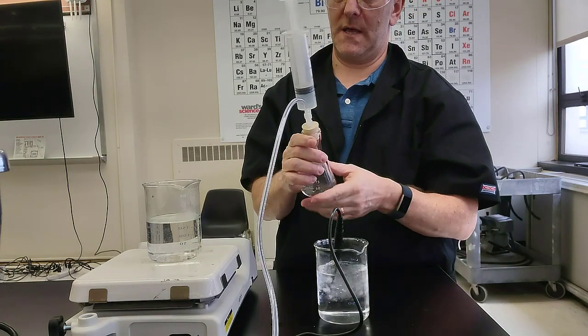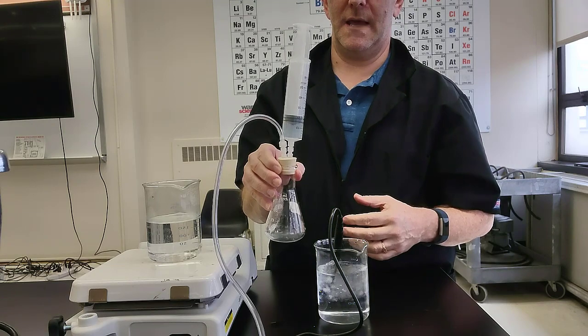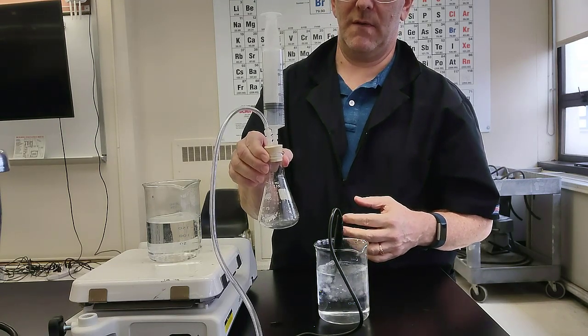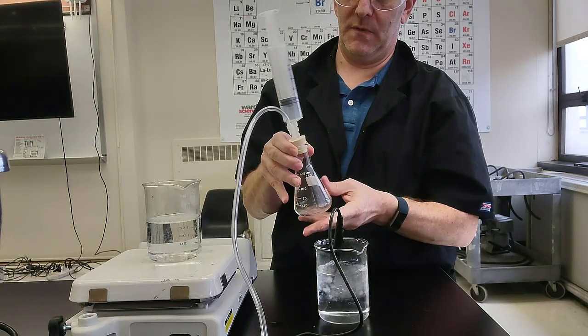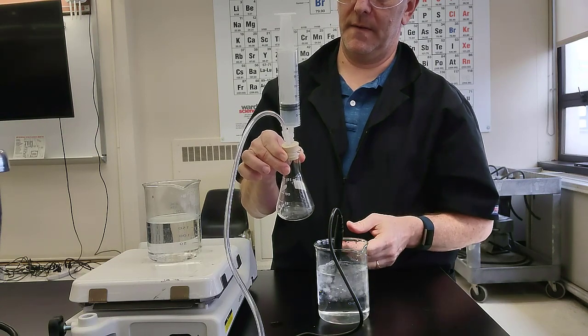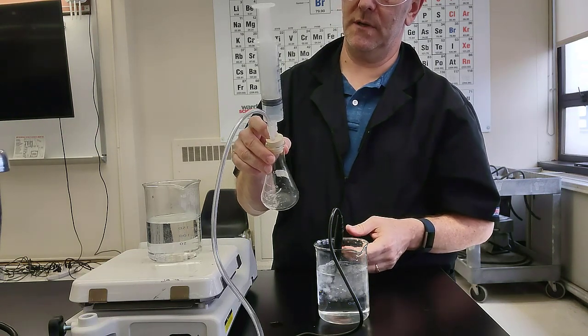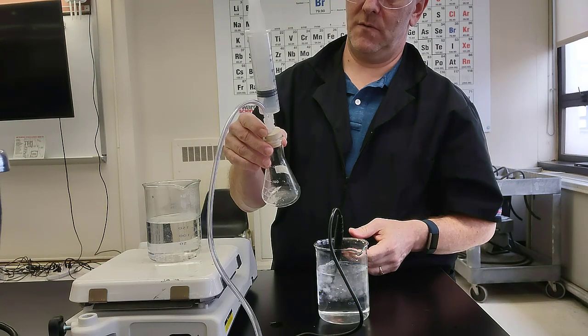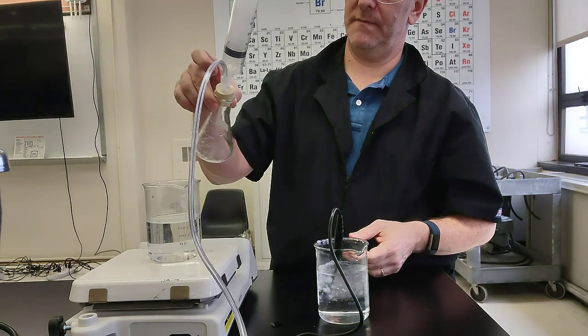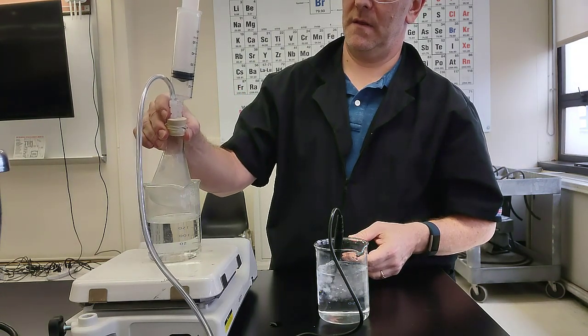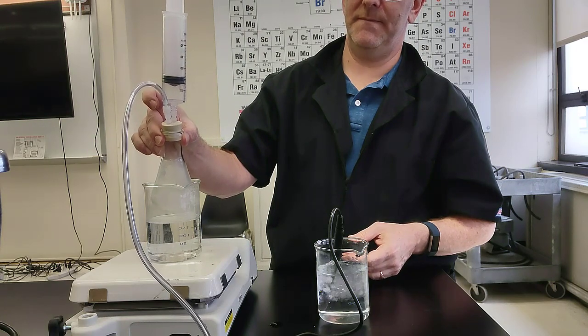I want to go straight into the hot water bath, just so you can see it again. Give it a whack once it gets a little warmer. And I don't want to shoot the syringe in my face or potentially explode the flask. So I'll hold it in the steam.